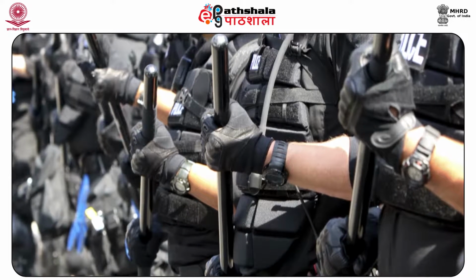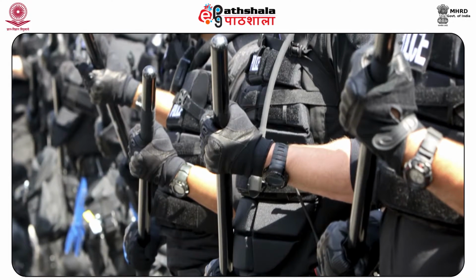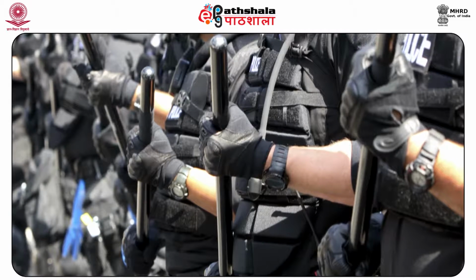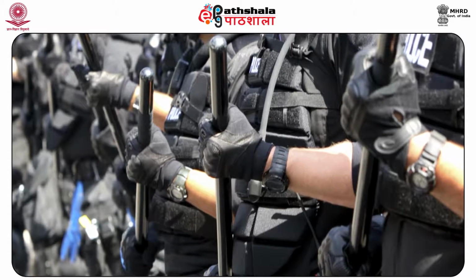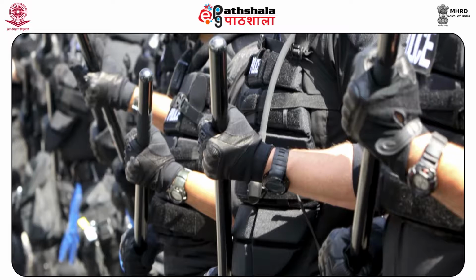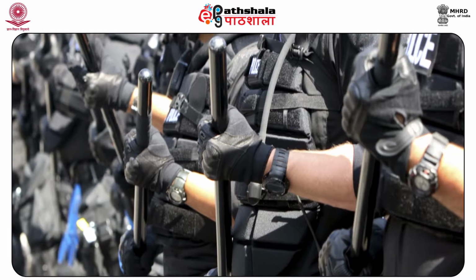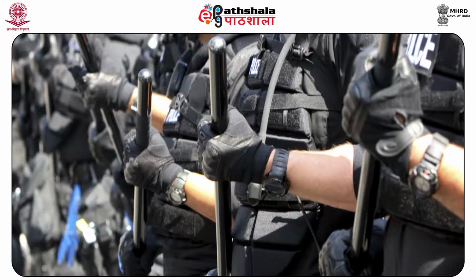Maharashtra has the major police force, that is 1,59,888, while Dadra and Nagar Haveli has the minimum contingent, merely 213 persons.